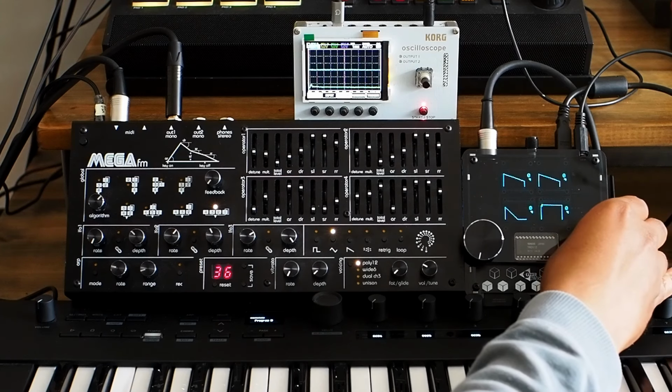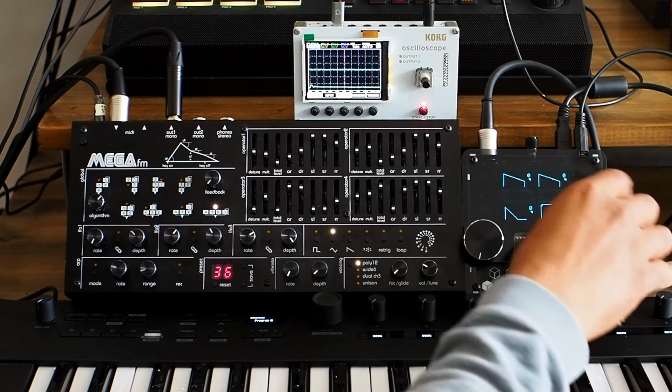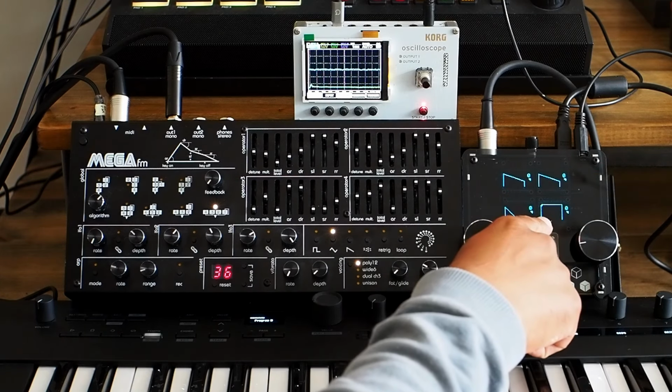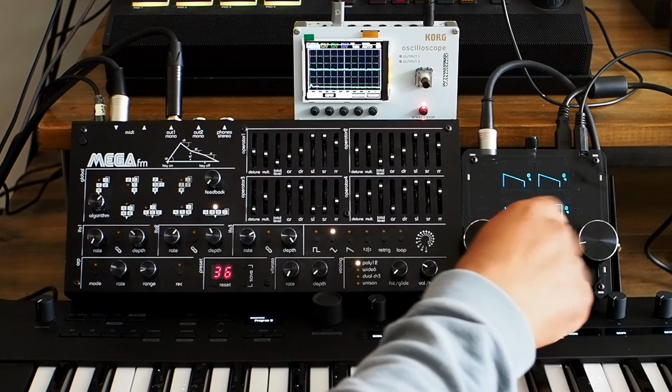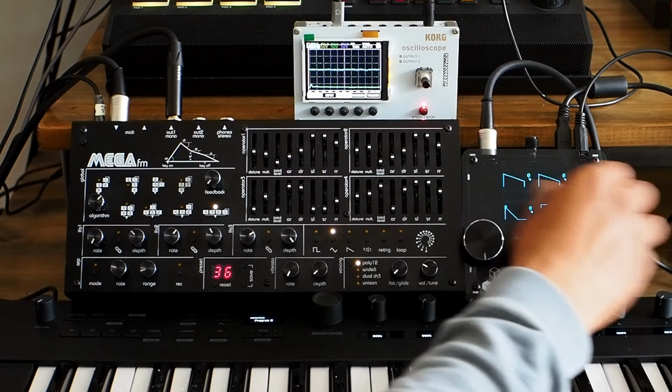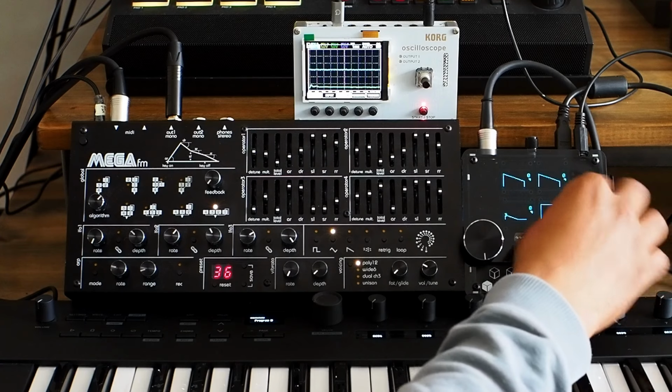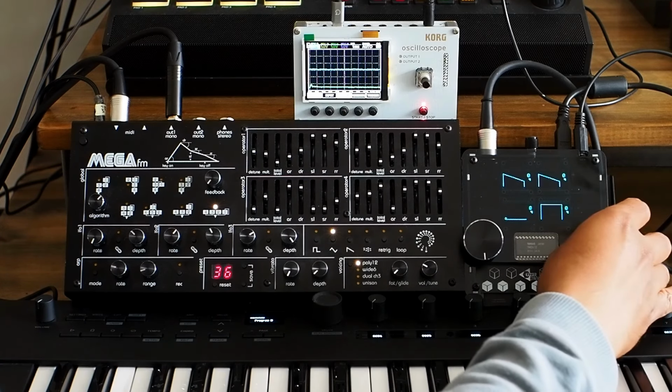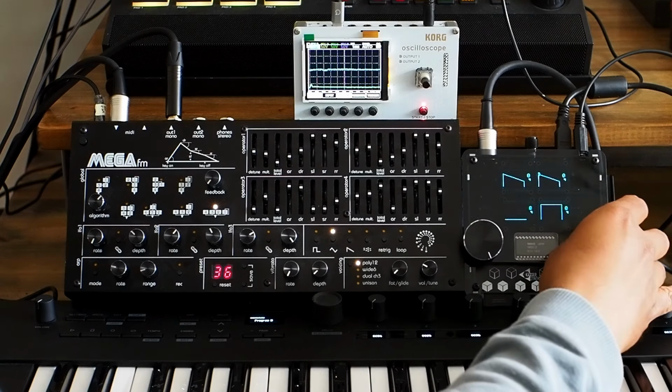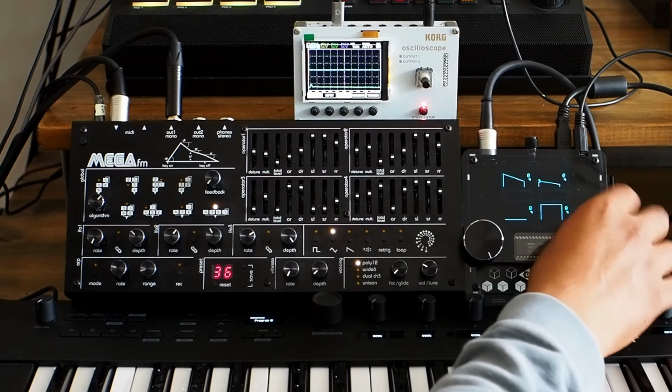And okay, so operator 4 is set up with a kind of organ envelope, which is what I want to use, so I'll just turn off all the other envelopes. Apologies, my hand's probably in the way for some of this, but that's fine.